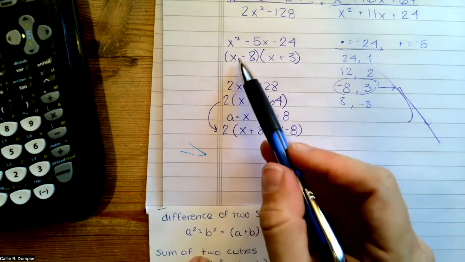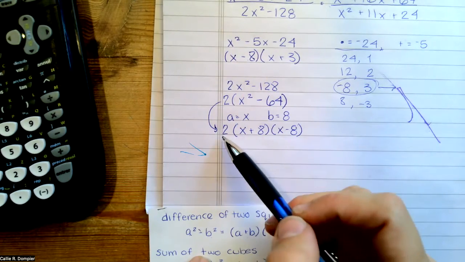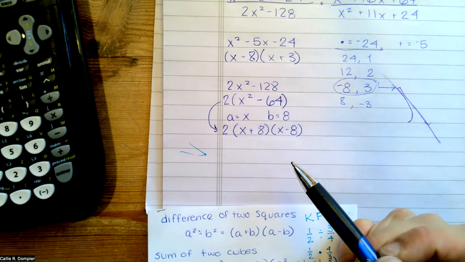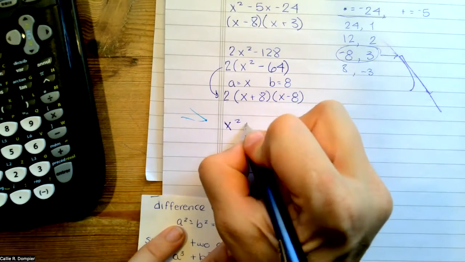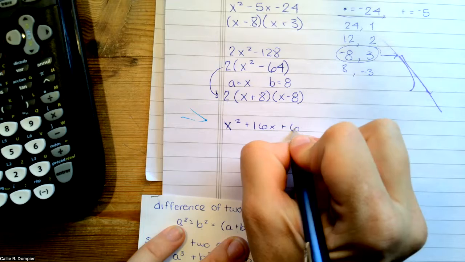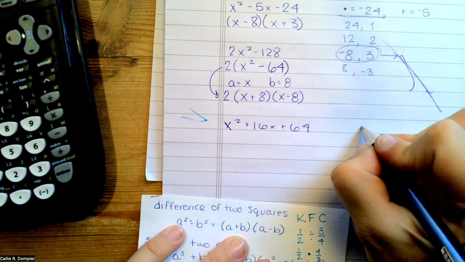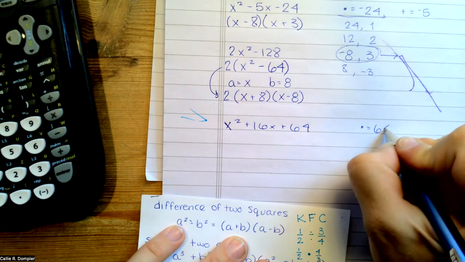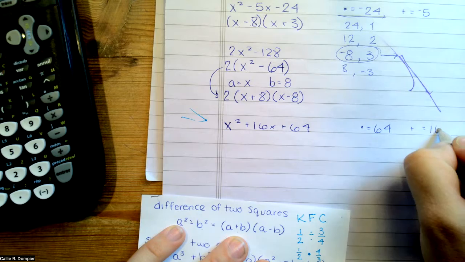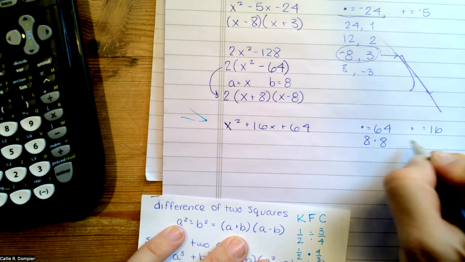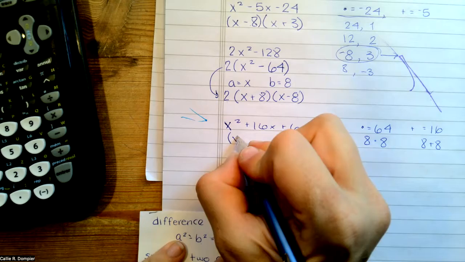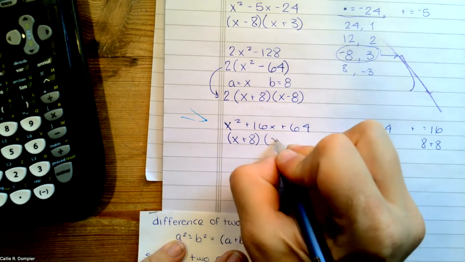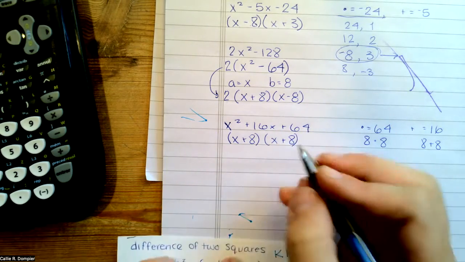All right, so on top we have x minus 8 times x plus 3. On the bottom we have 2 times x plus 8 times x minus 8. Over here we have x squared plus 16x plus 64. We want two terms that will multiply to 64, add to 16. We know that's 8 and 8, right? So we're going to say this is x plus 8 times x plus 8.